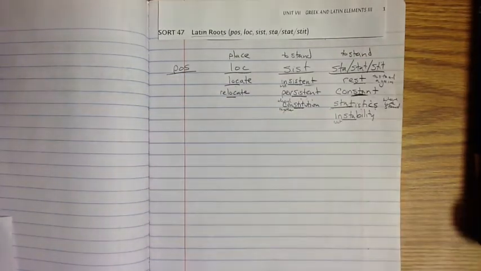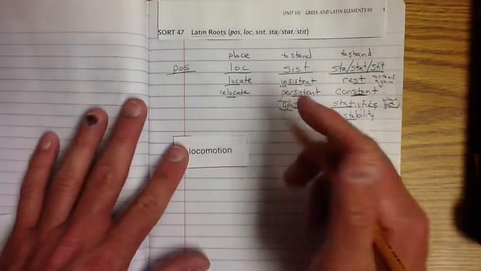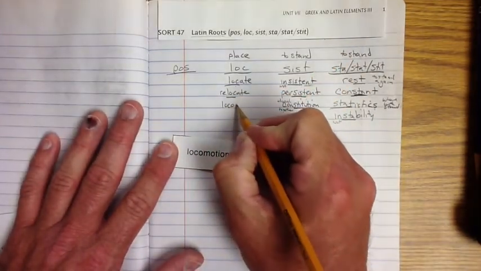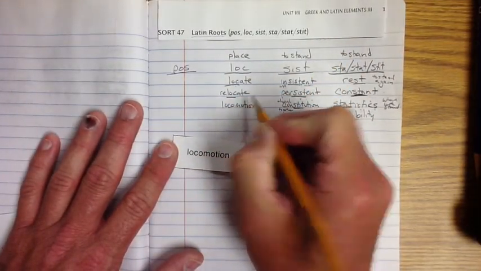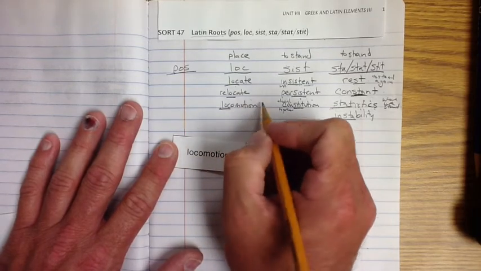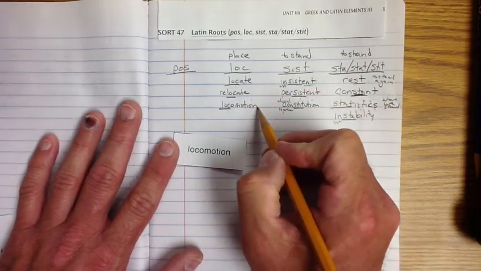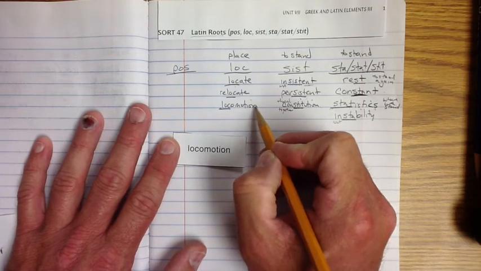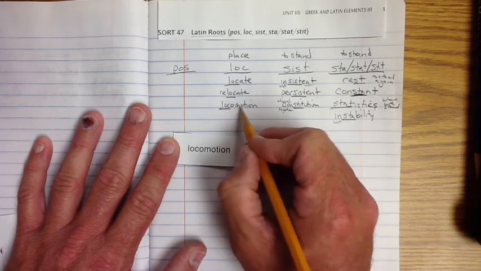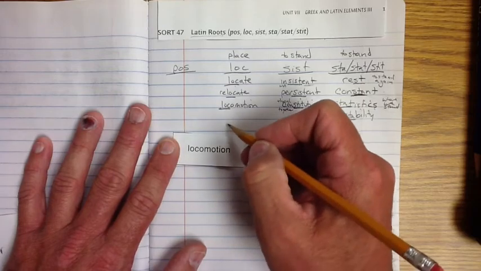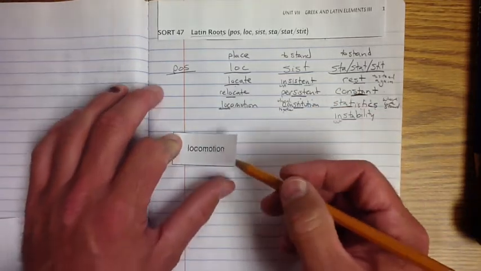Now let's get on to our last one, which is, oh, wait a second. We're going to do this one too. Locomotion. Locomotion. Move, or the action of moving to another place. Locomotion is actually moving to another place. The act of moving to another place. So there's your locomotion for today.